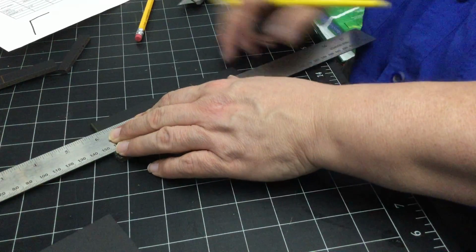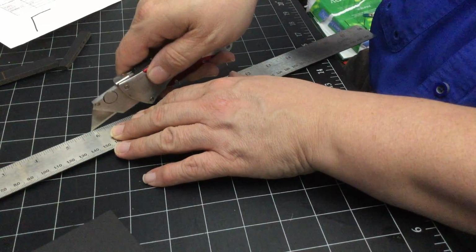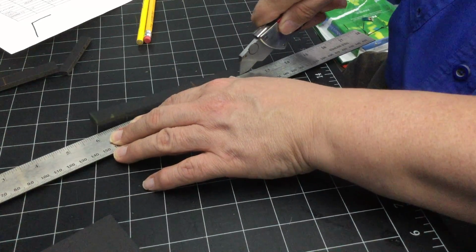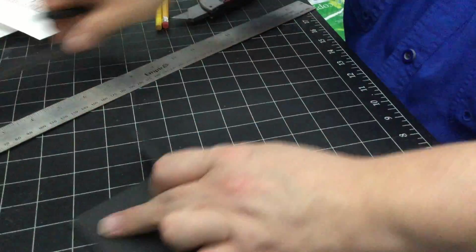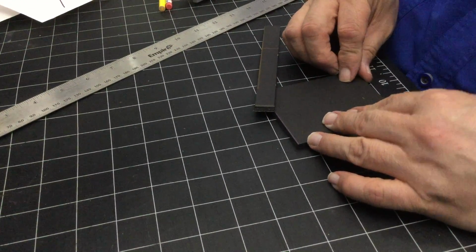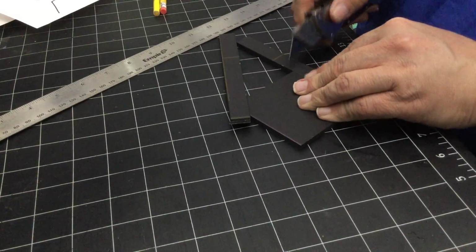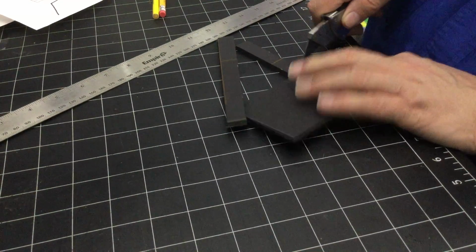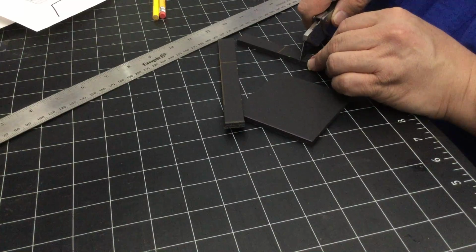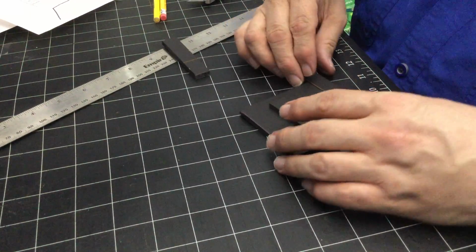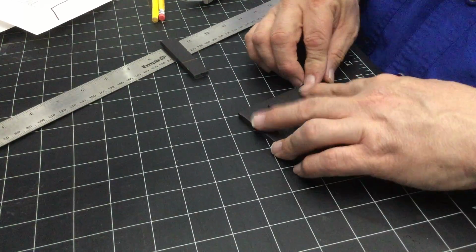Line up my ruler on my 2 dots. Get rid of my colored pencil. There we go. Lots of scrap. Now, there's one piece. And here's the other piece.